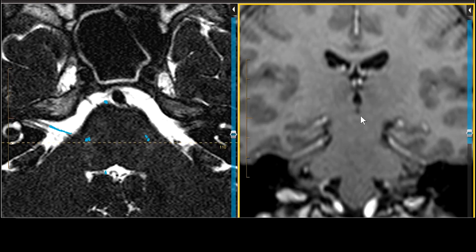The fact that we have two paired nuclei on each side and some additional reasons explain why you don't often get central hearing loss with a brainstem lesion.